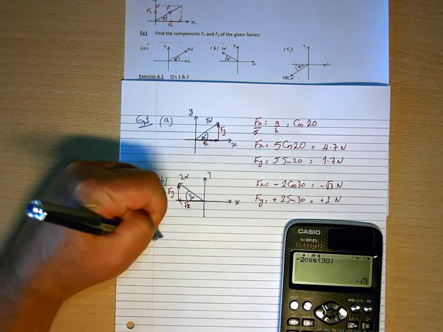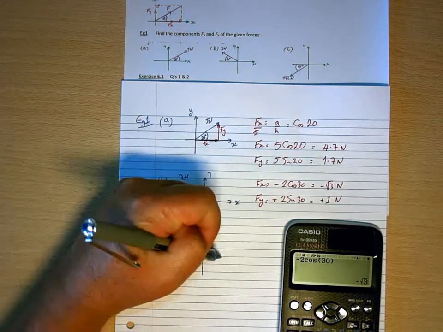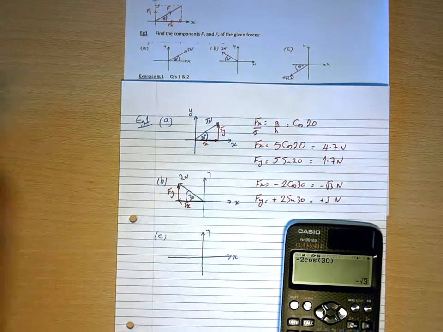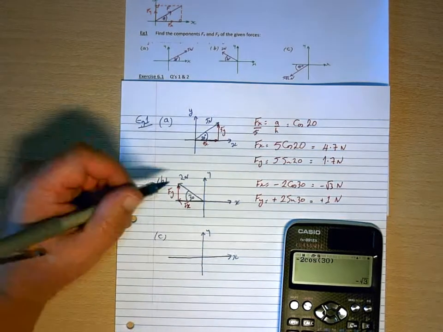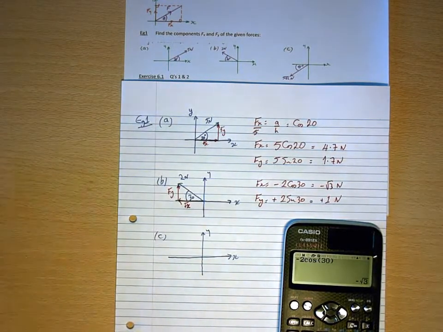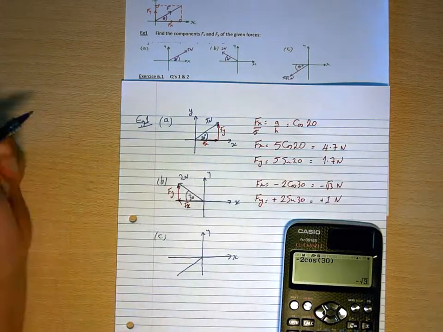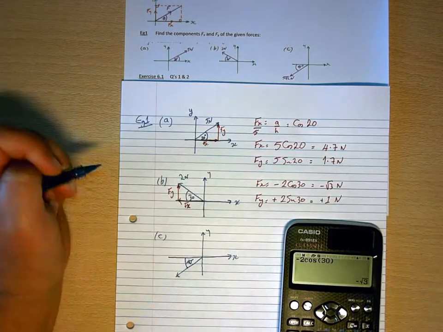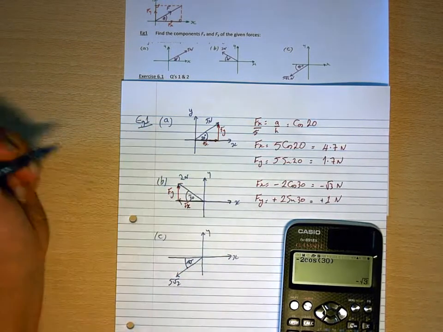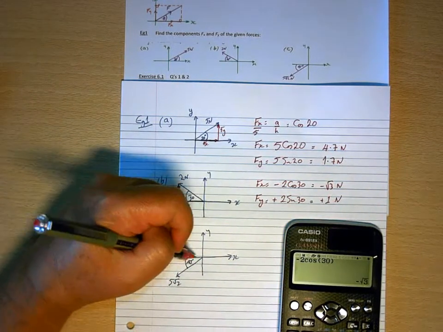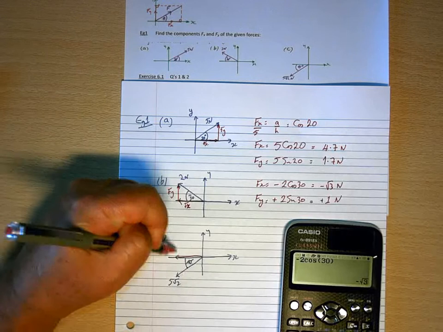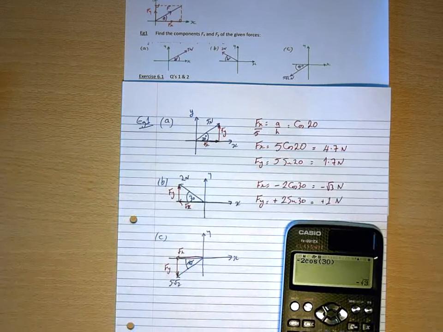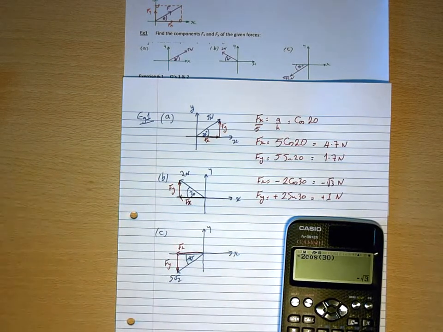And then part C, again we're keeping Y and X positive on the vertical and horizontal. This time the force is acting down here. That's 45 degrees. That's a 5√2 Newton force. So my X is going to be negative, and in this case my Y will also be negative.